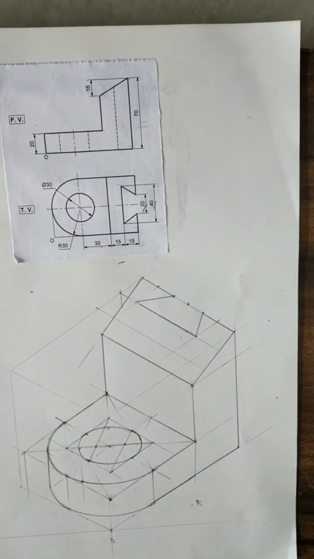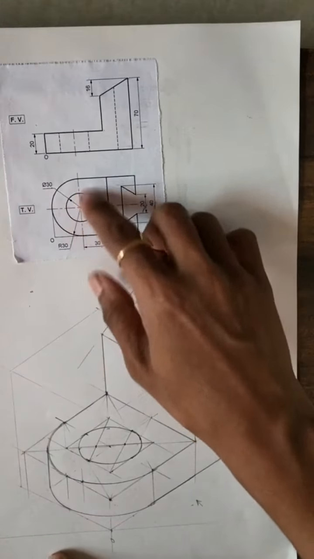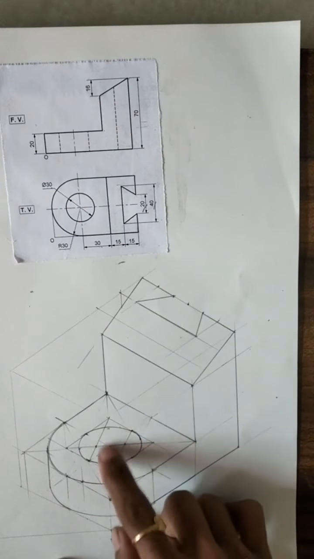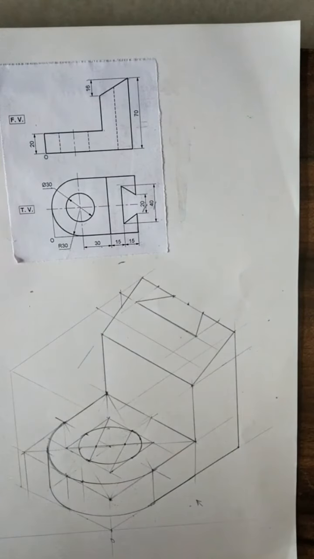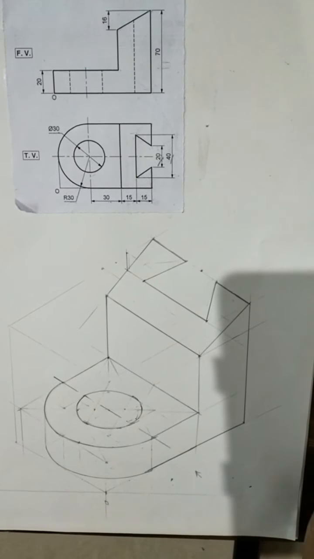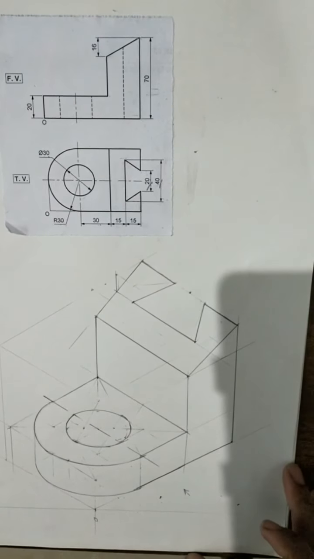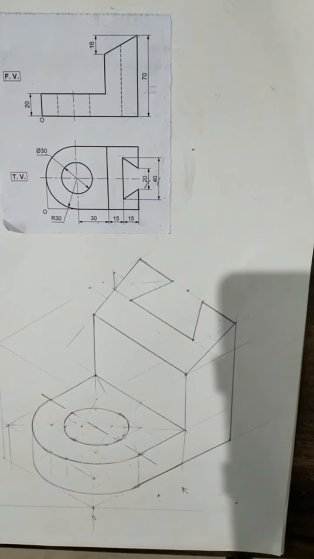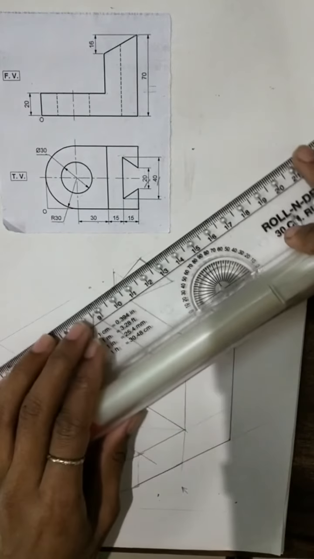And in this way we have completed this circle, and it will look as an ellipse. Now we have completed the total diagram. Now we will give dimensions to each part.